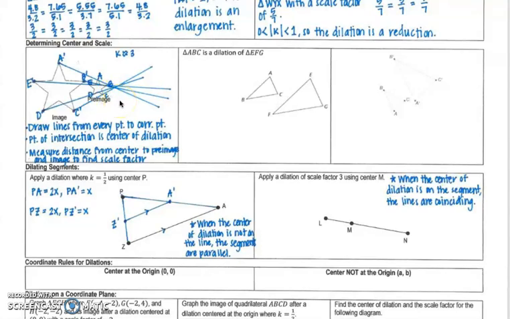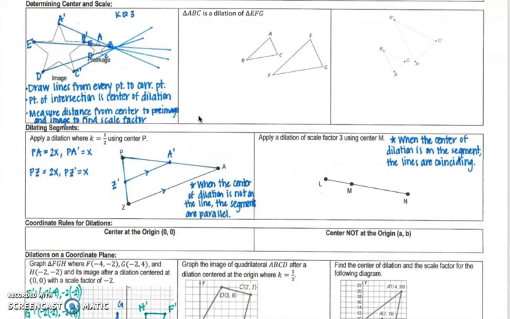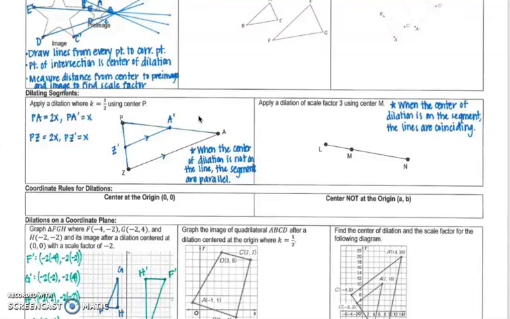So you will have to print these out, measure and draw. It's not something that you can do digitally. I attempted to do it using Notability and it doesn't work. So if you want these notes, you'll have to print them.